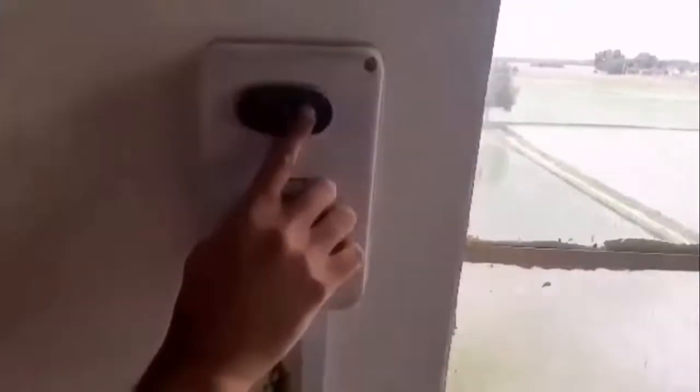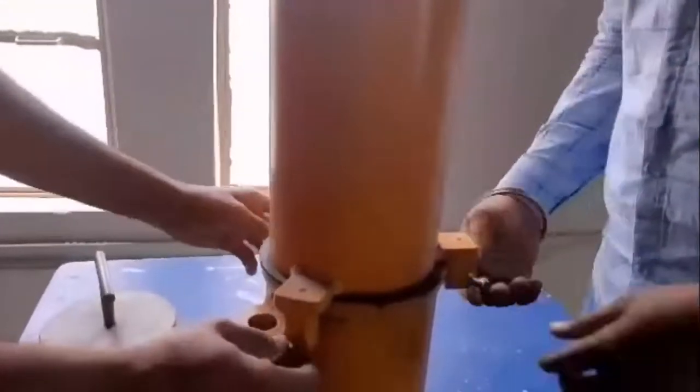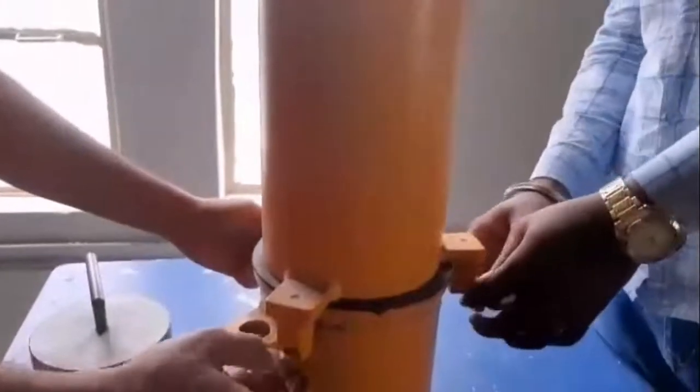Now switch on the vibrating machine, continue vibrating for 8 to 10 minutes, and stop vibrating after 8 to 10 minutes. Take out the surcharge weight and remove the collar by loosening the screw.